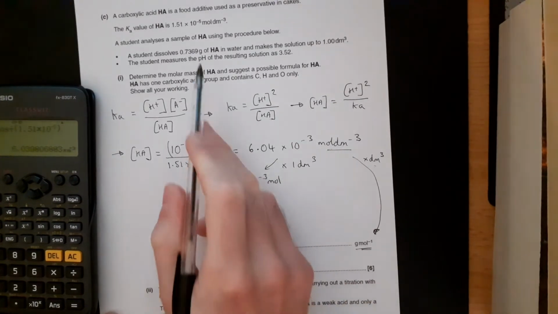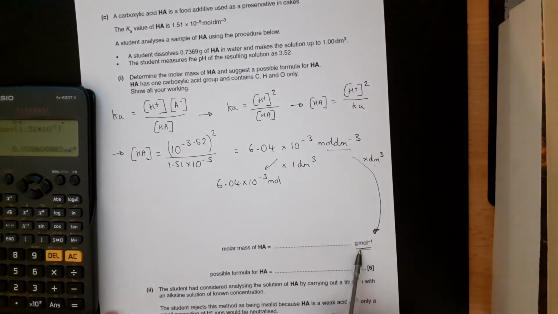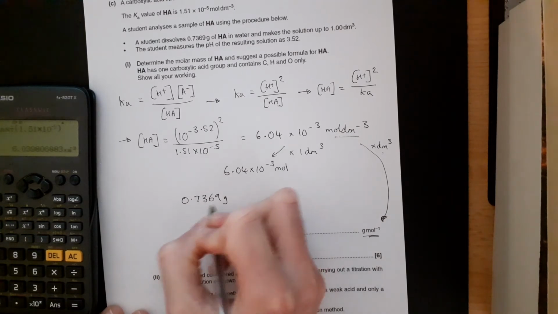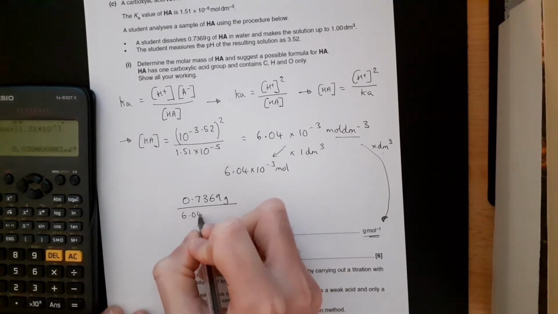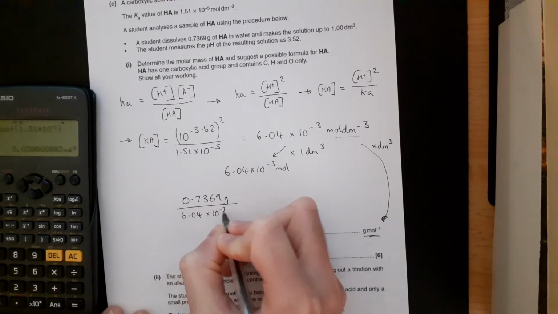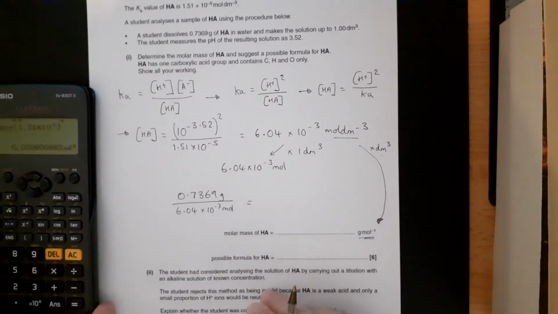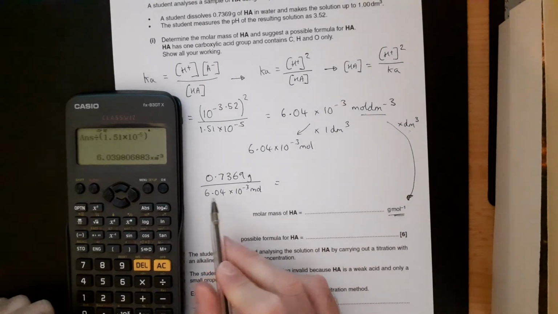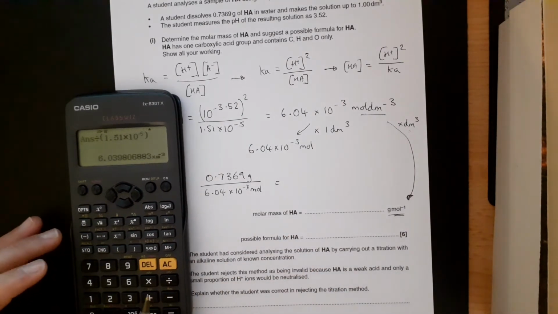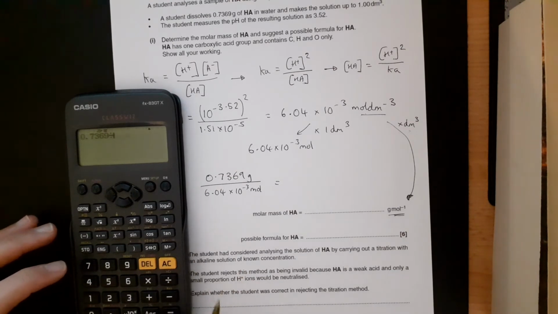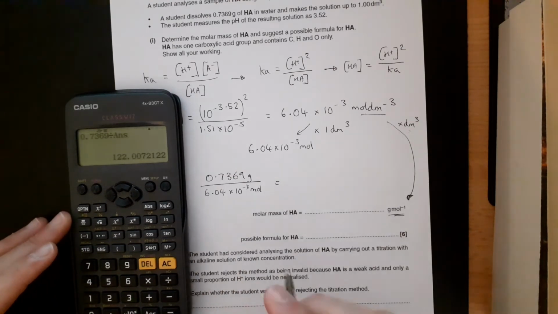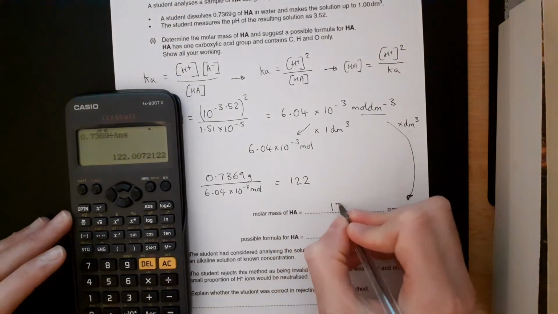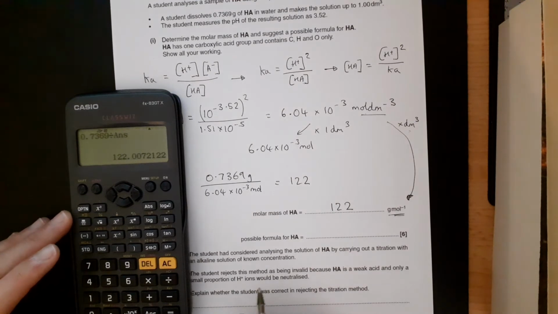And now we can do grams divided by moles to get the molar mass. 0.7369 grams divided by 6.04 times 10 to minus 3 moles. And I've still got the full number on the calculator, because it's not actually 6.04, it is this number. So we're going to do 0.7369 divided by that answer. And we're going to get 122.00. So we'll call that 122, that's fine, that's worked out quite nicely.